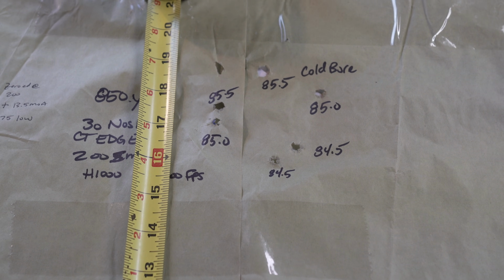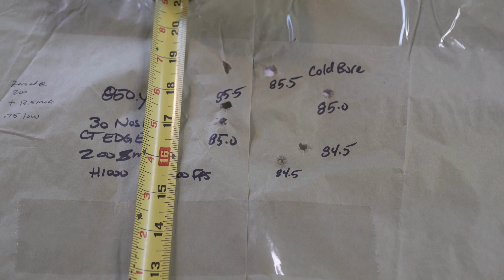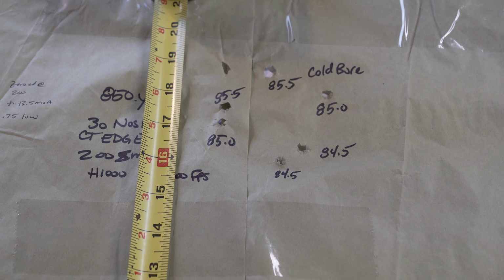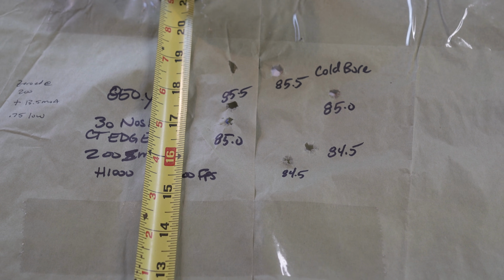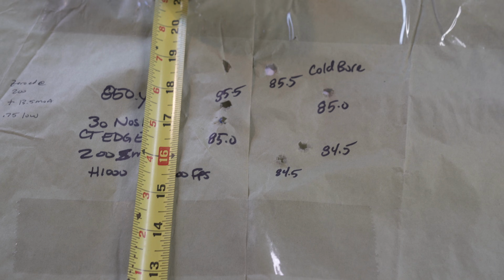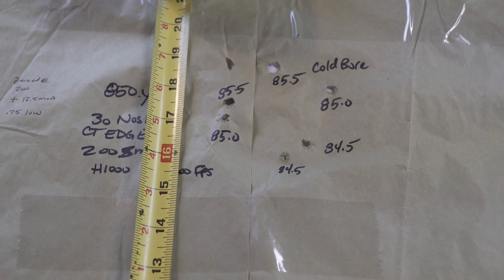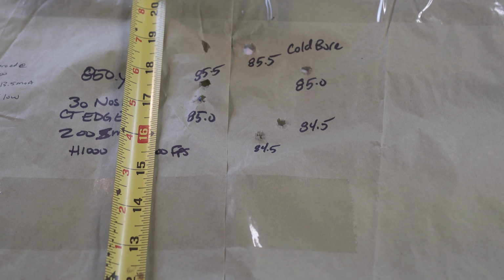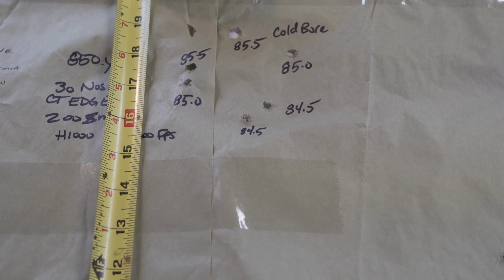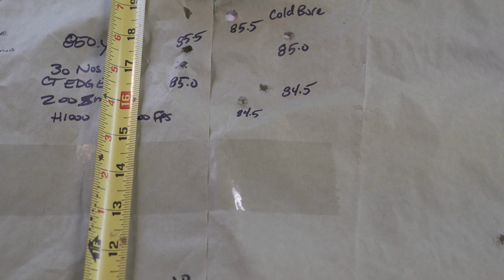Again, these were just shot consecutive. Like I shot both 85.5s at the same time, but I did not shoot the powder charges consecutively. So it might have been 85.5, and it might have been 82, and so forth. But you can see right here on this target why I would never choose that 84.5.